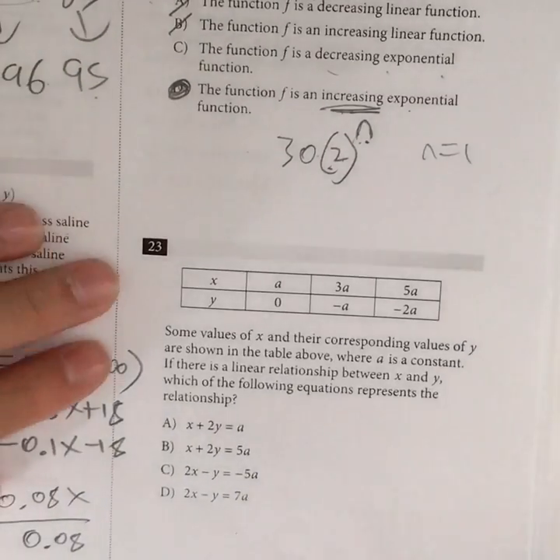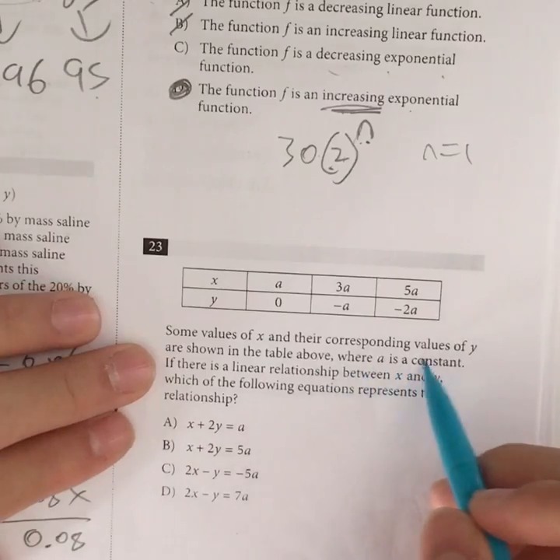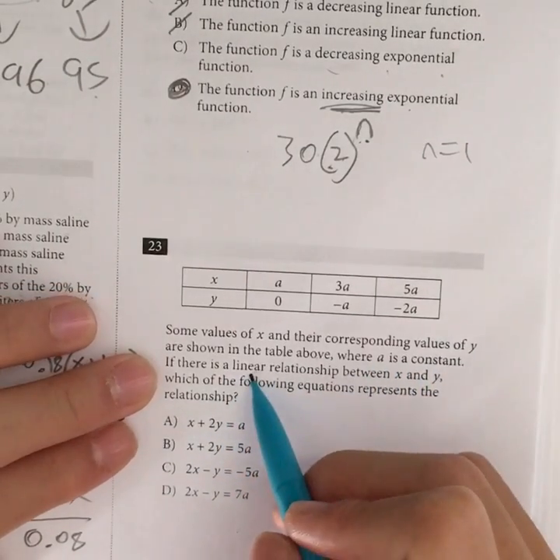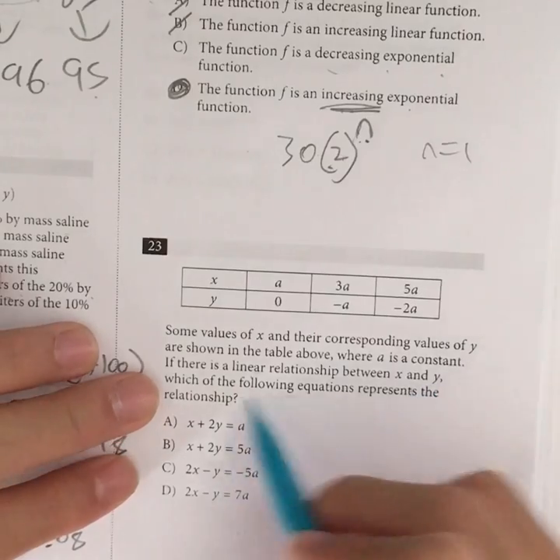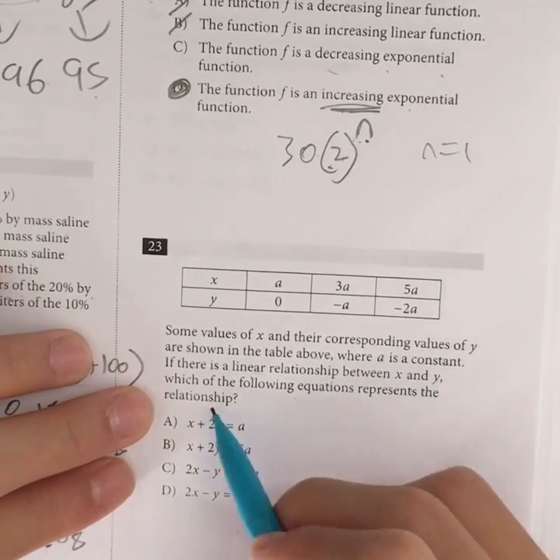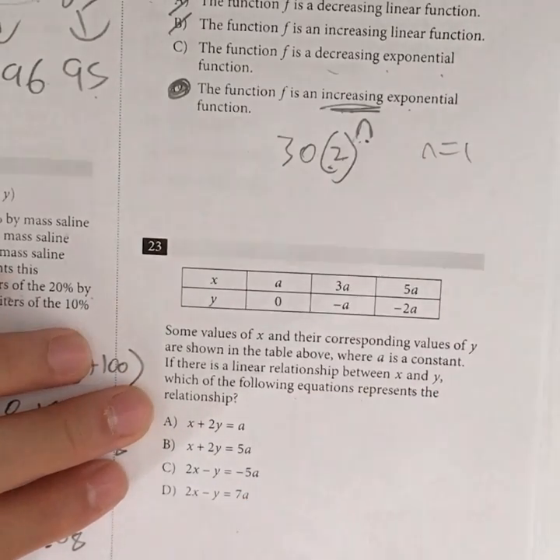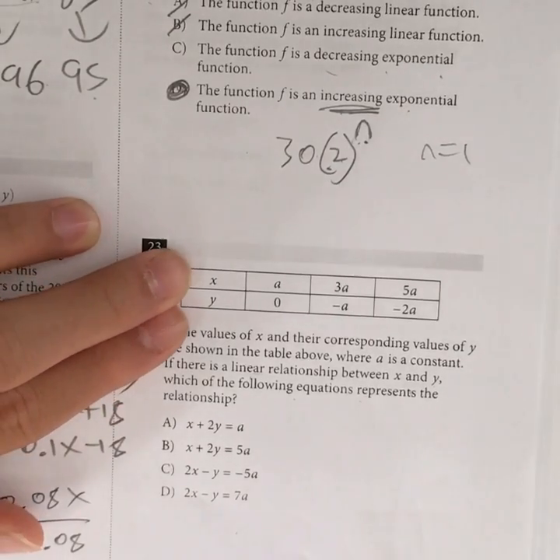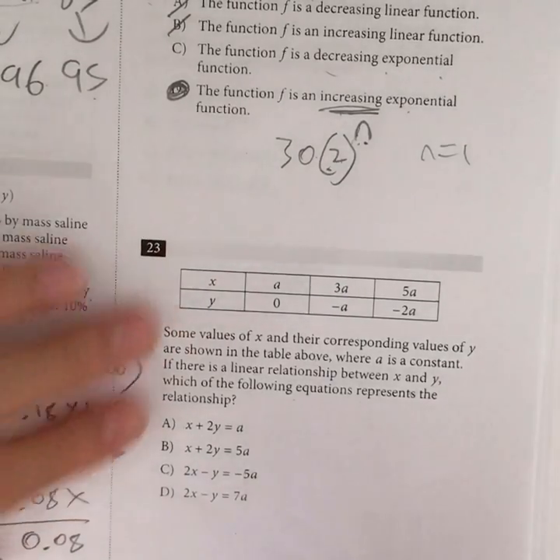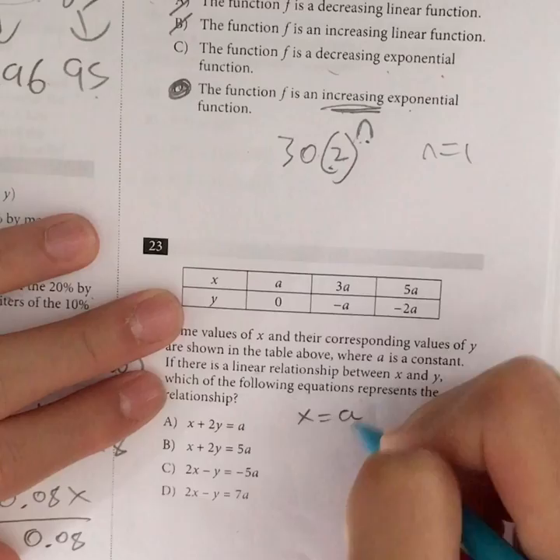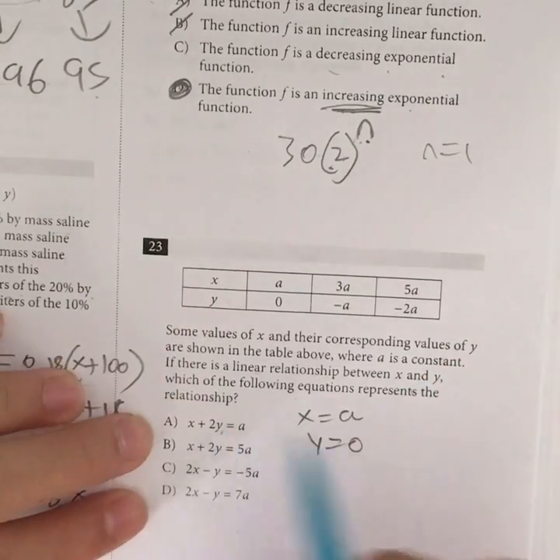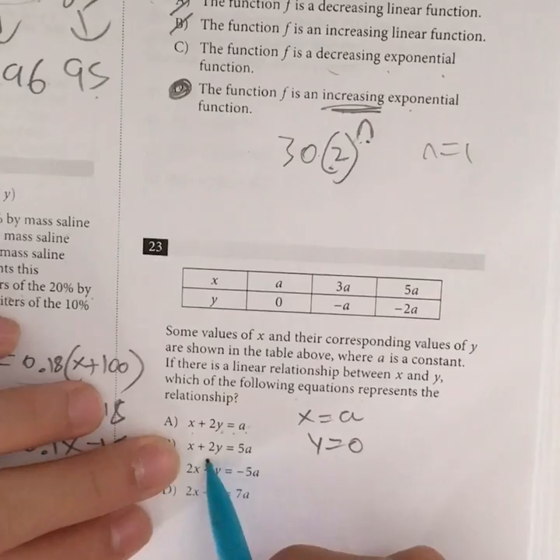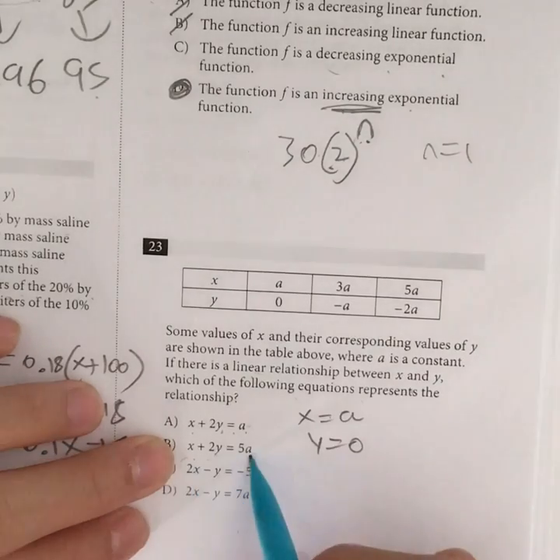All right, question 23. Some values of x and their corresponding values of y are shown in the table above, where a is a constant. If there is a linear relationship between x and y, which of the following represents the value? So what we can do is we just plug in the values of x and y, right? So when x is equal to a, y has to equal 0. So let's just plug it in. So when x is equal to a, y is equal to 0, that's good.